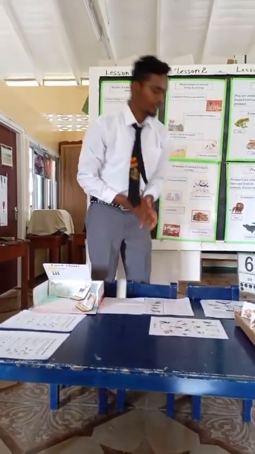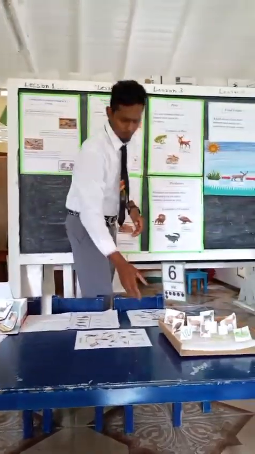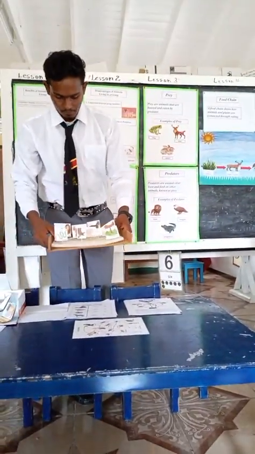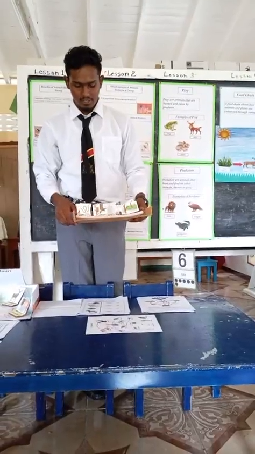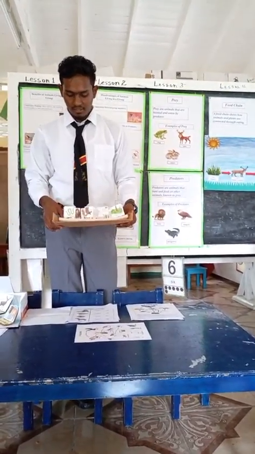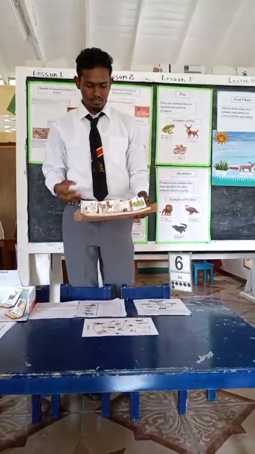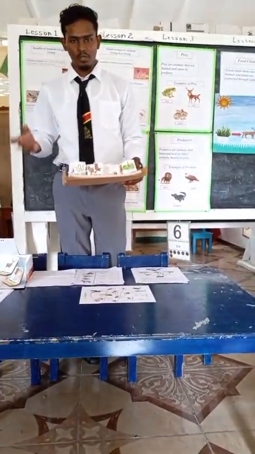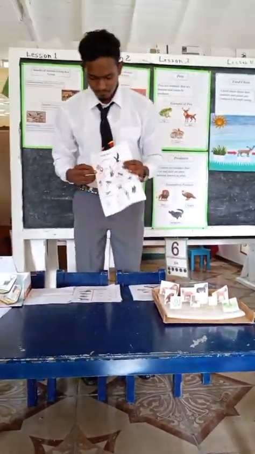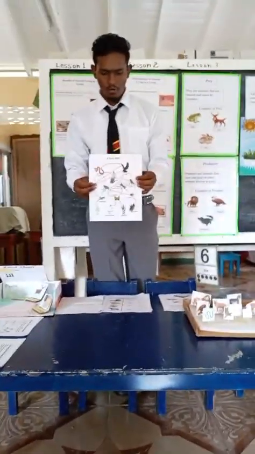The fourth lesson was food web. A model of the food web was made, this model here, so students can practically see what a food web looks like. A food web is made up of many food chains. One animal can be eaten by more than one animal, and one animal can feed off more than one animal. This was used to teach the topic, and this picture of a food web was also used in the teaching process.